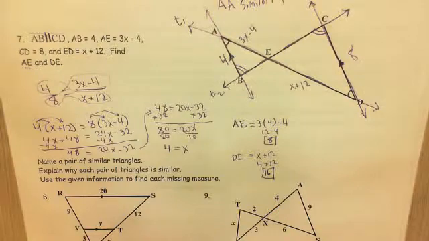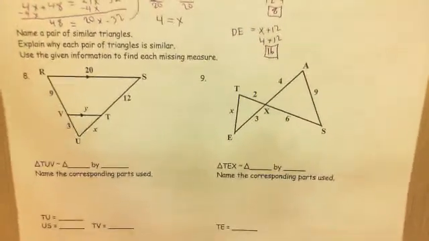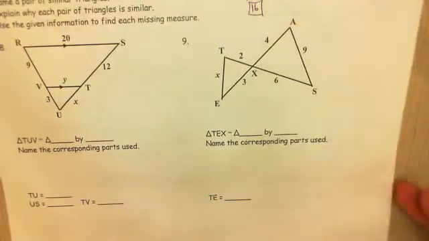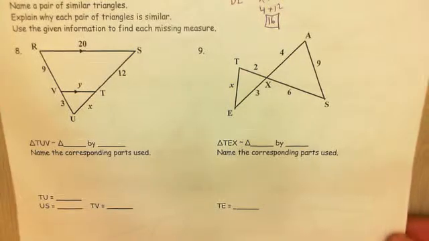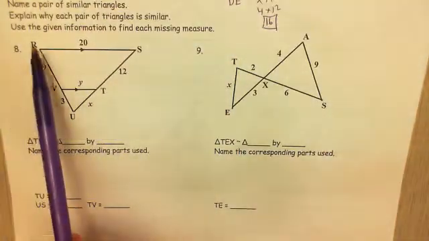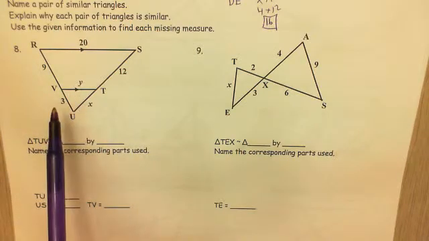Now I want to look at one more example with you here. We're going to look at number 8. Number 8 is going to be similar to number 6 from the front. So pay attention to number 8, and that's going to help you with number 6 in the front. On this one, I want us to name a pair of similar triangles, explain why each pair of triangles is similar, so which test are we going to use basically, and use the given information to find each missing measure. So we got to find x and y in this problem.